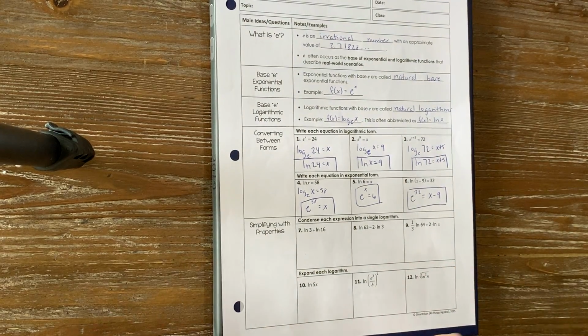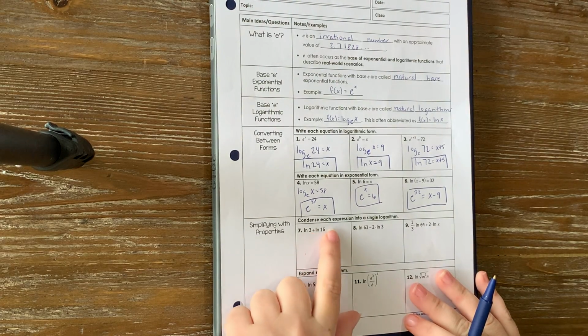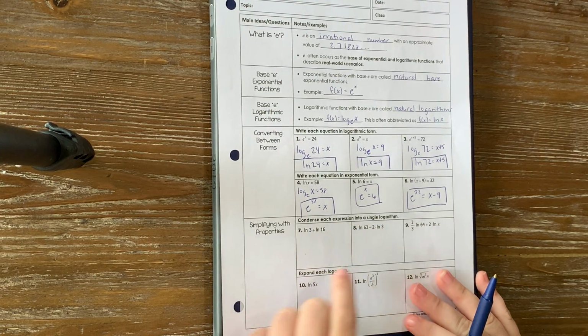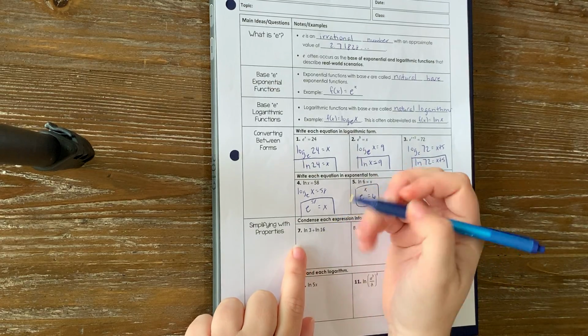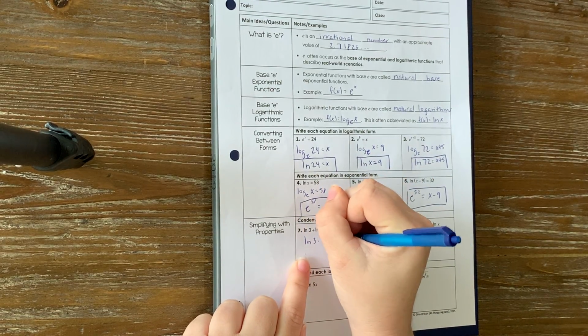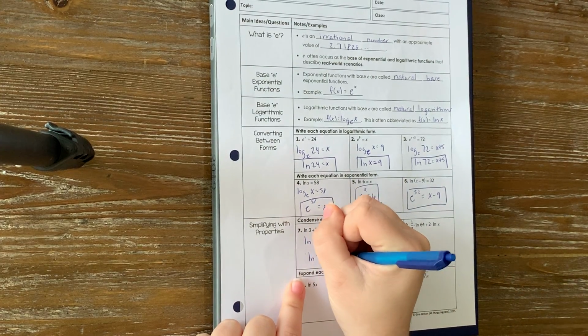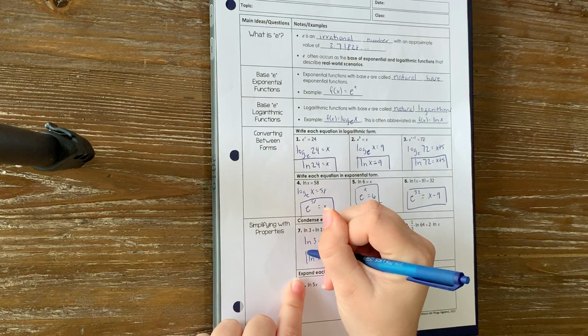Okay, now simplifying with properties. Your properties are the same properties that we've already learned, same thing we've already gone over. Addition actually means multiplication. So condense each expression into a single logarithm. That would be natural log of 3 times 16. Well, 3 times 16 is 48, so it's natural log of 48.